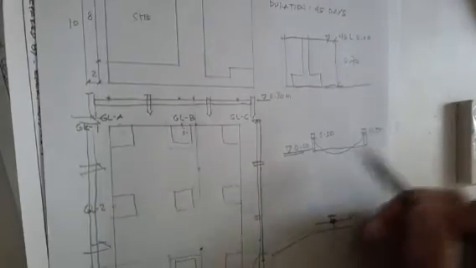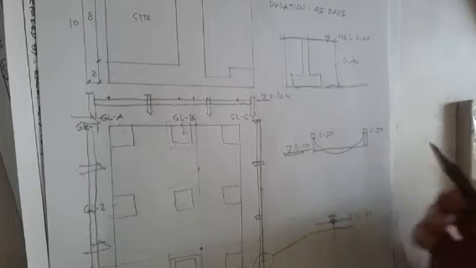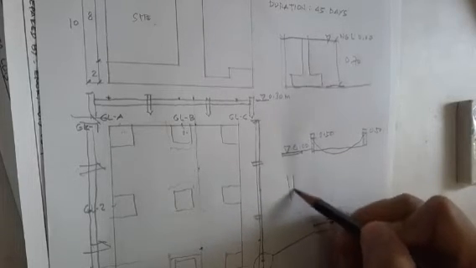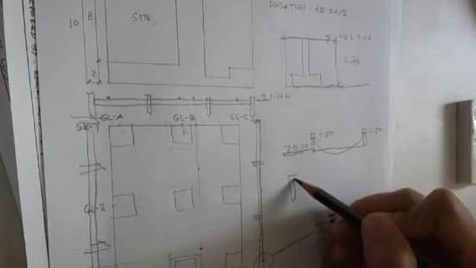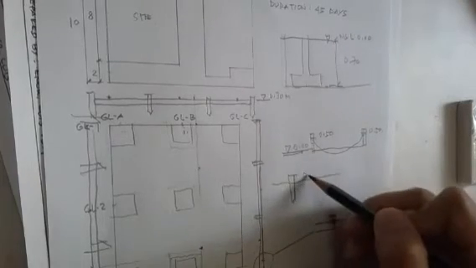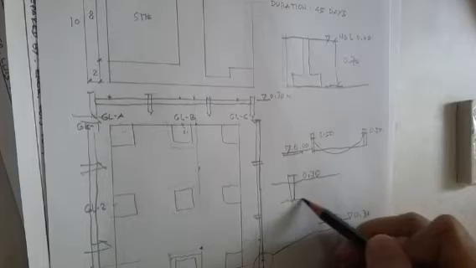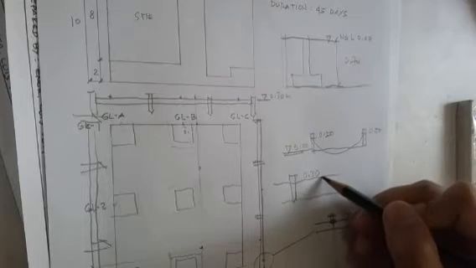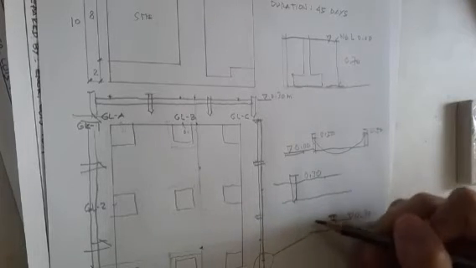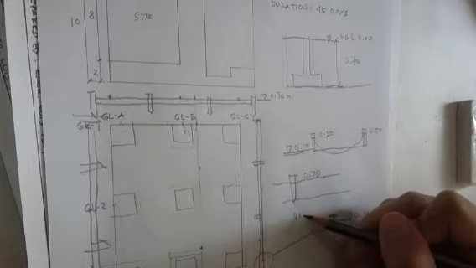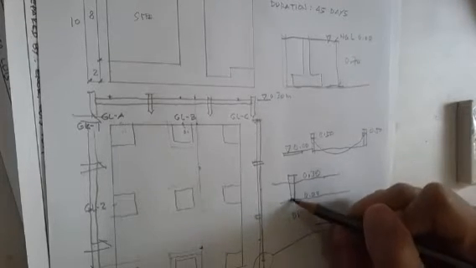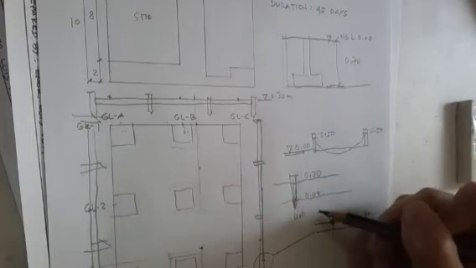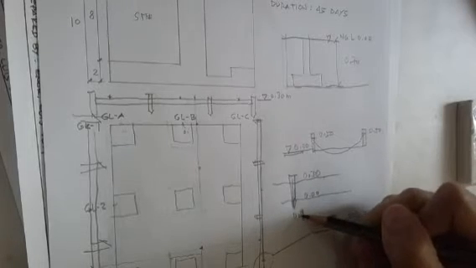So okay, because this is from 0.3, and the excavation from 0 0 is 0.7.